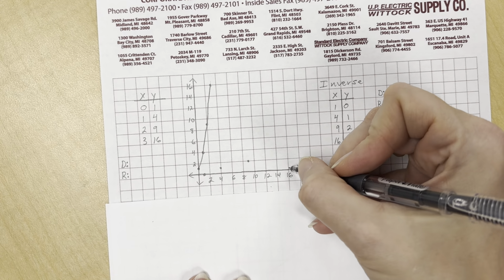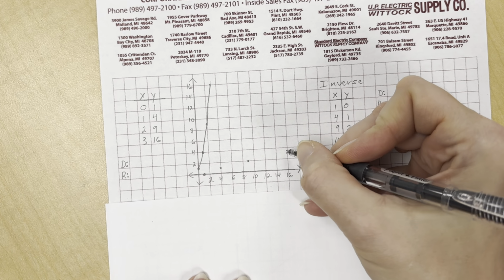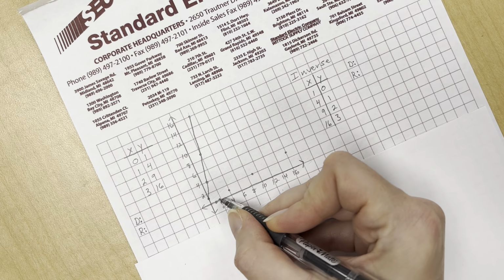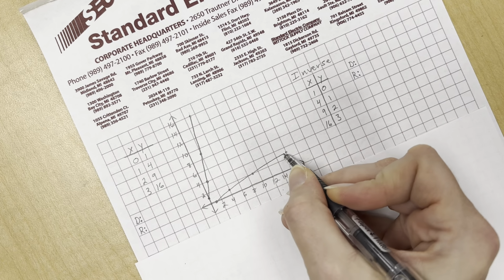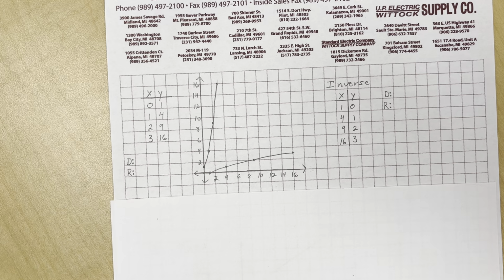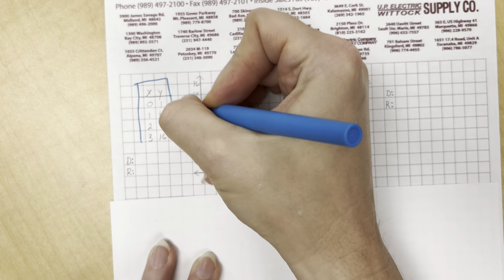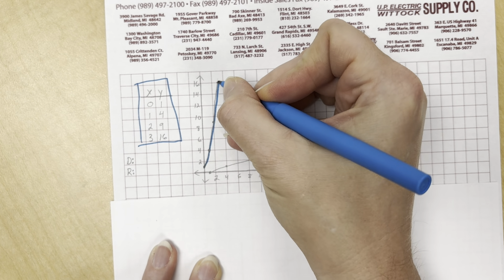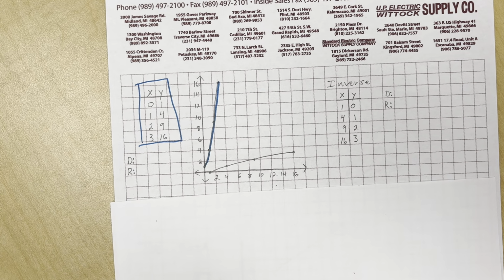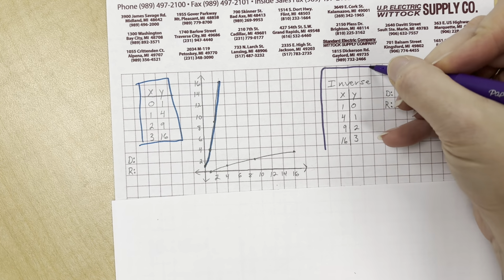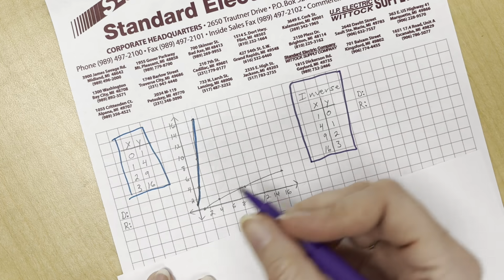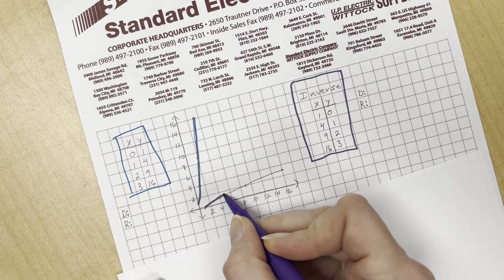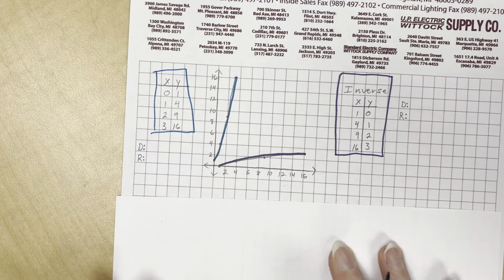And then 16, 3, 16, 3 is right here. So, right there, that is it. So, again, a little bit of color. This was our first graph, and this was our line right here. I'm going to edge it in blue. And this was our inverse right here. We switched the x's and the y's. I'm going to edge that in purple just so we can see the distinction between the two of them.